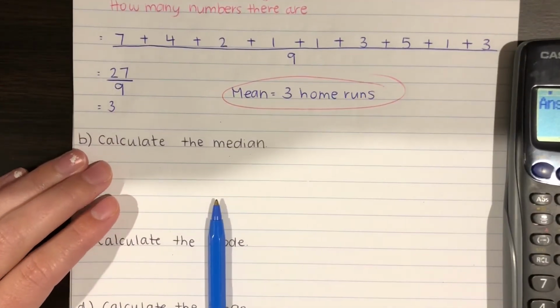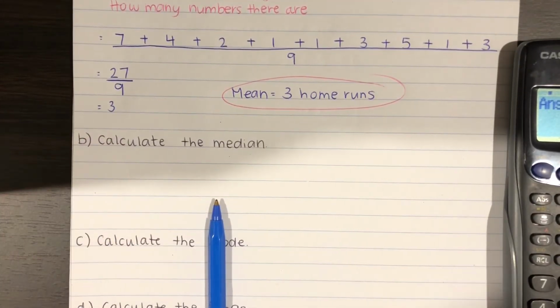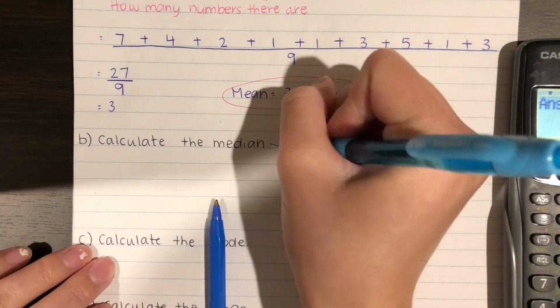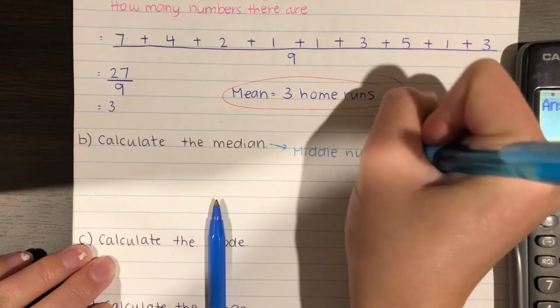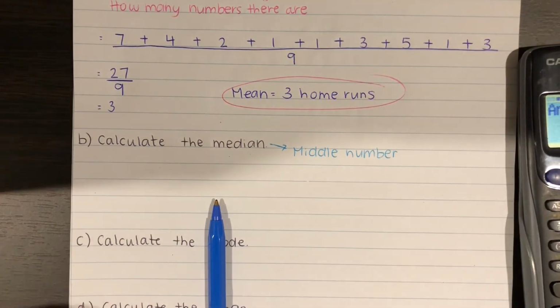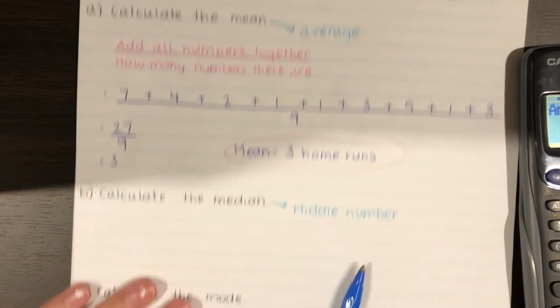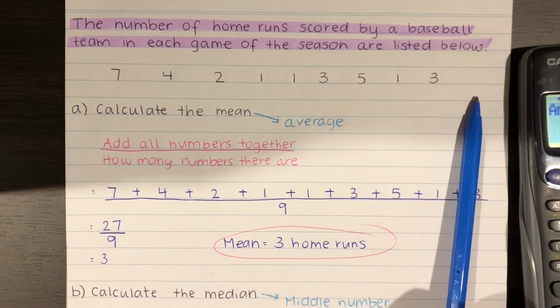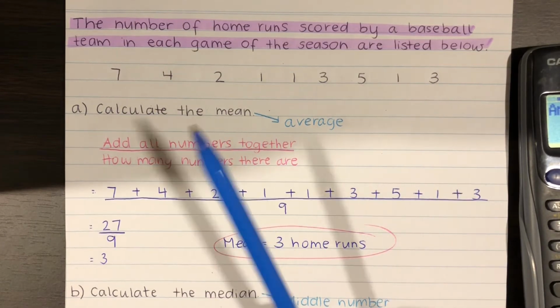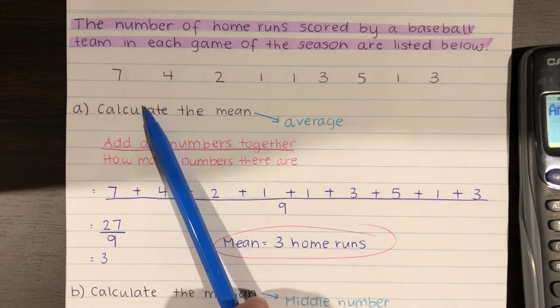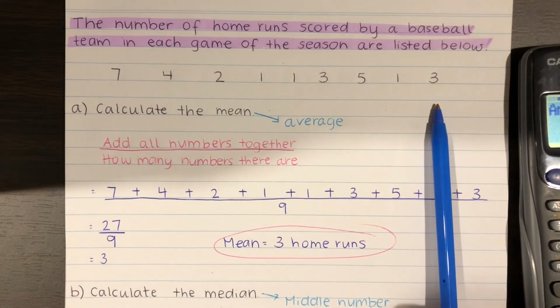All right. The next is to calculate the median. The median is also the same as the middle number. Okay, now in order for us to figure out what the middle number is, we need to rearrange all of these numbers and make sure that they are in ascending order. Now, that means in order from smallest to largest.